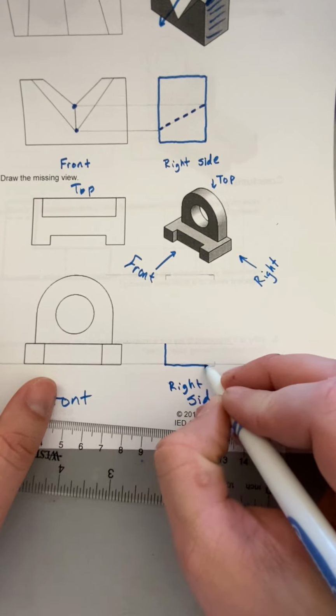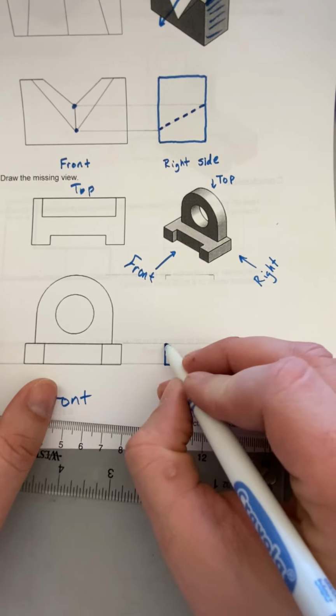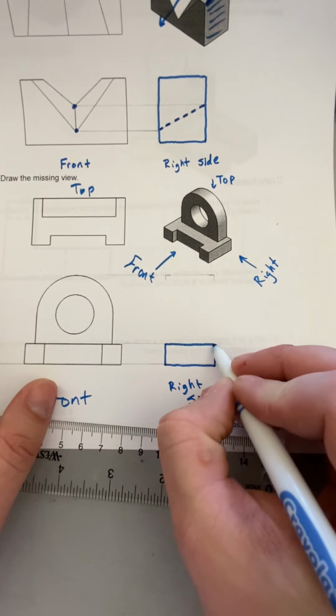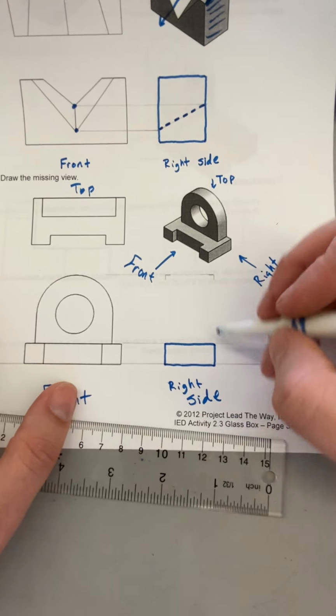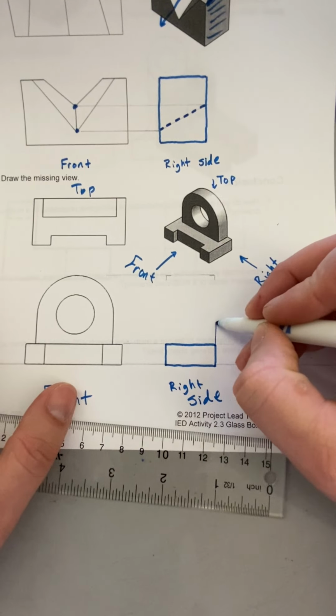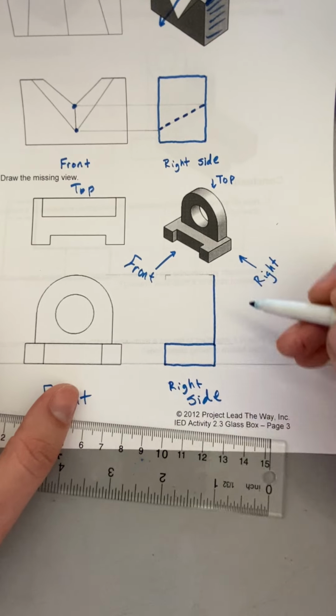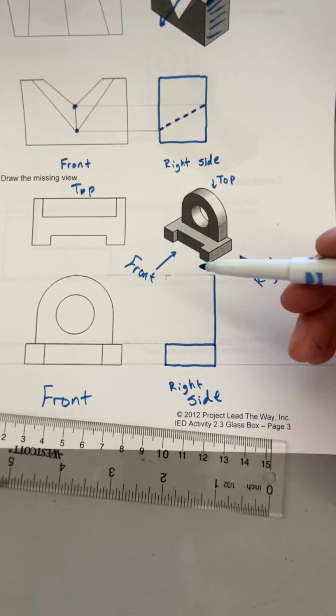I'm using a marker just so that it shows up real well for you guys. And the back of it, we can see from here, the back goes up to the full height, but I don't know how far in it goes from there.